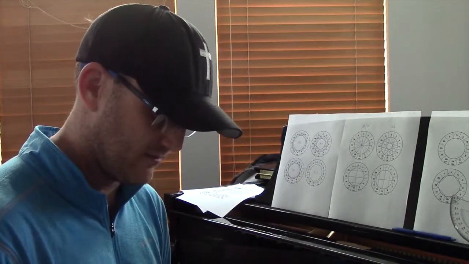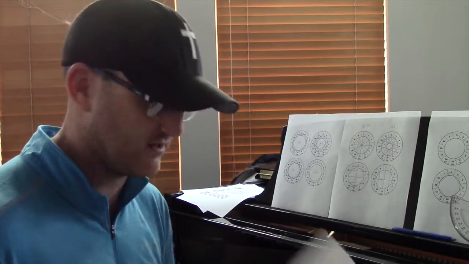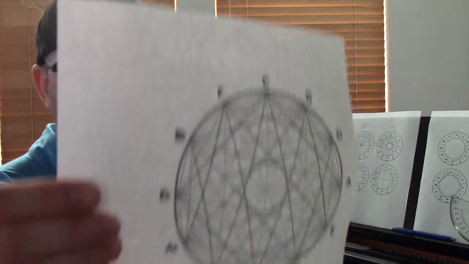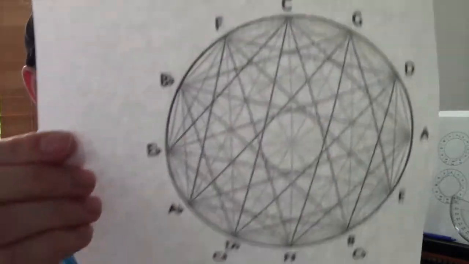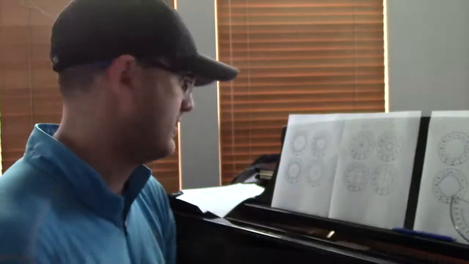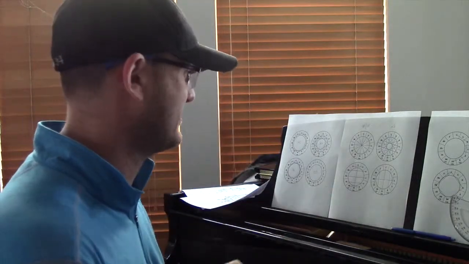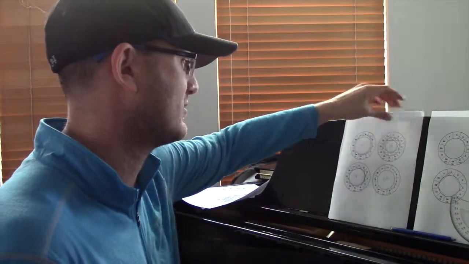Pretty neat. Here's the same thing, showing all the different harmonic relationships. This is showing all the actual notes. Same thing though. Very cool. This is not related to the circle of fifths. Well, I guess it sort of is.